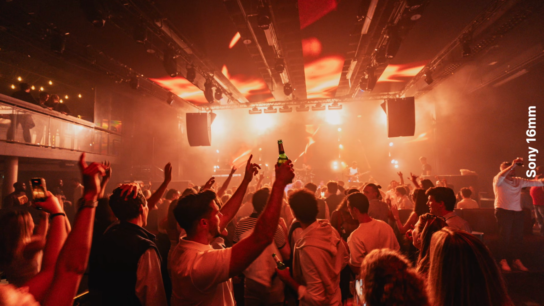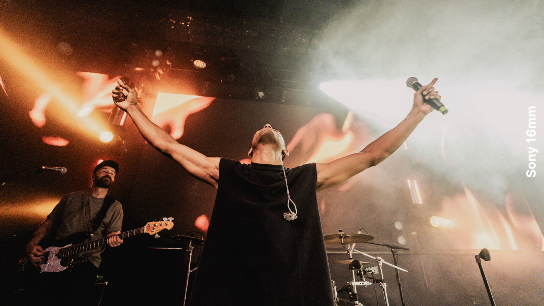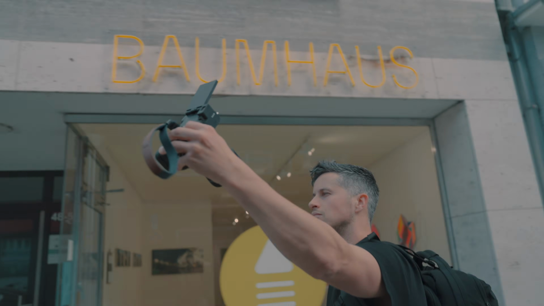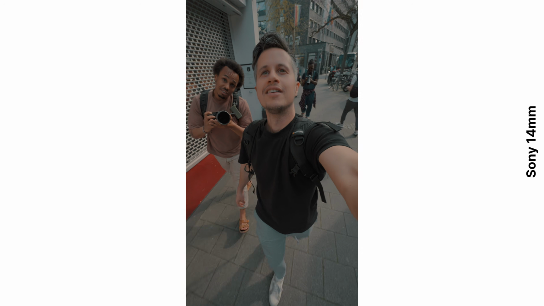I have used both lenses very often at events in the club. In low light you will see the true strengths of these prime lenses. The cameras find the focus much faster thanks to the 1.8 aperture. I have already noticed a very big difference between 1.8 and 2.8.